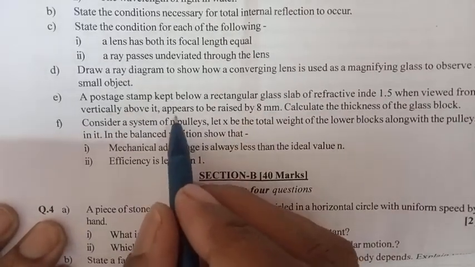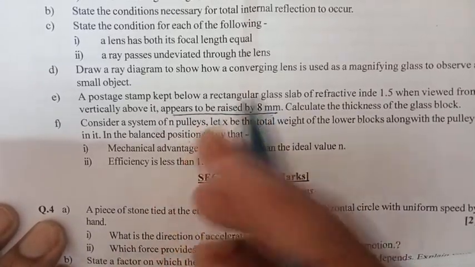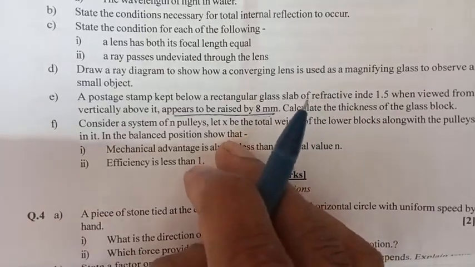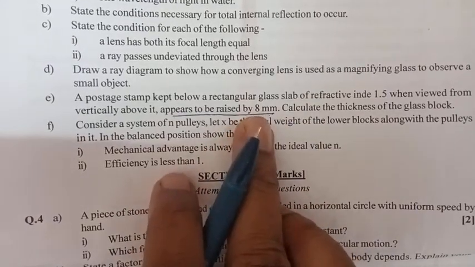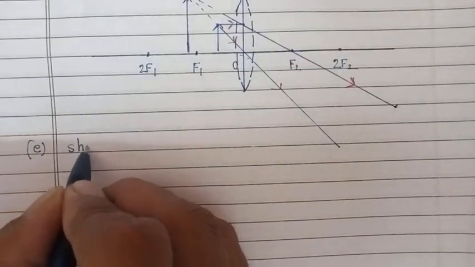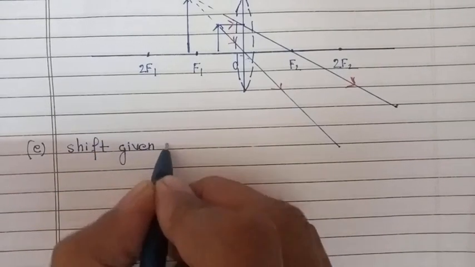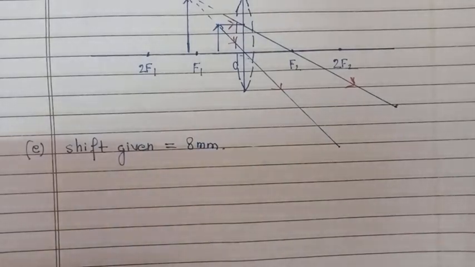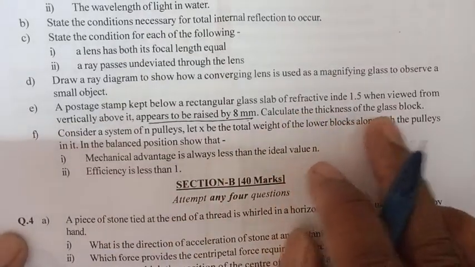Now here the postage stamp appears to be raised. So you can say this is the shift of the postage stamp. This is the shift for the image. So here shift is known to us. The shift given to us is 8 millimeter. Then what else? Calculate the thickness of the glass block.